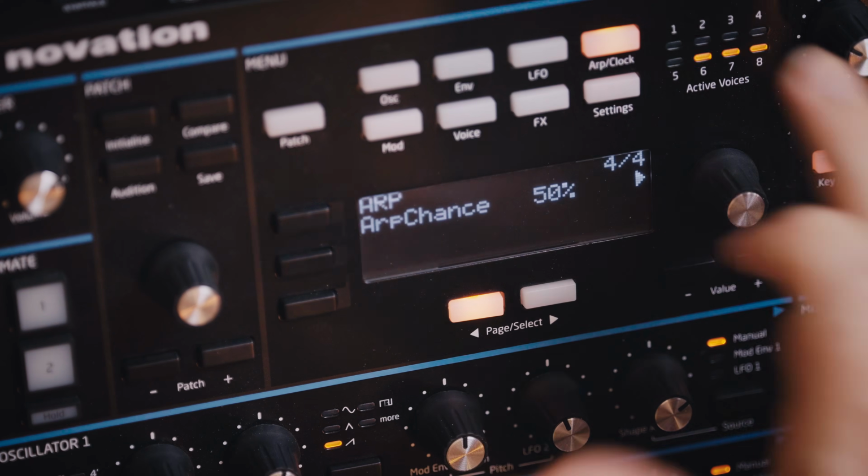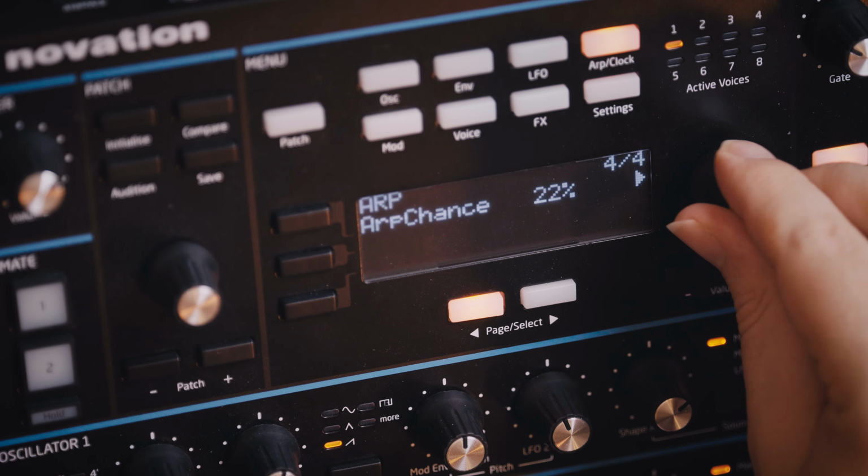Go back to ARP chance to like, what, 20%? Or no, 25%.